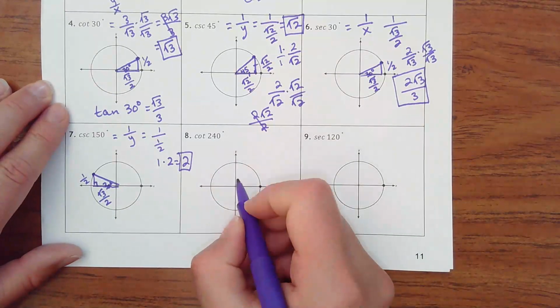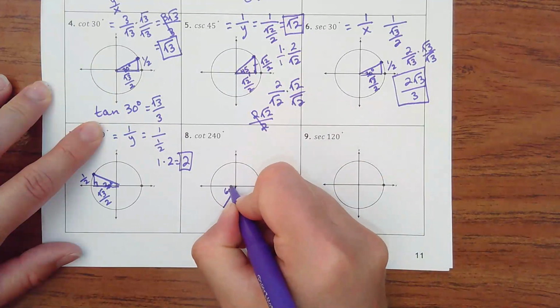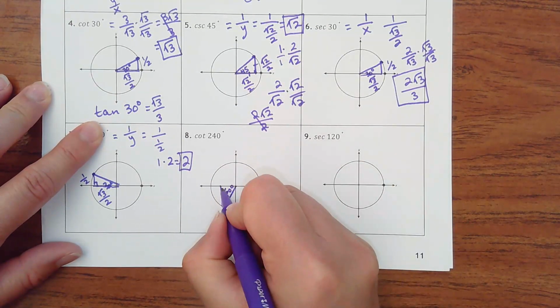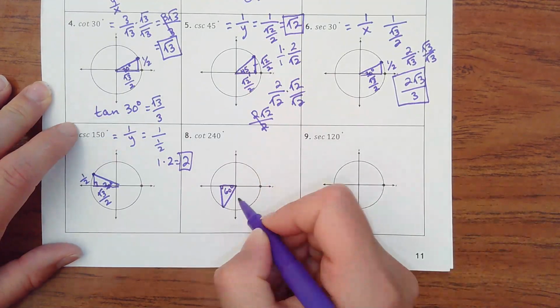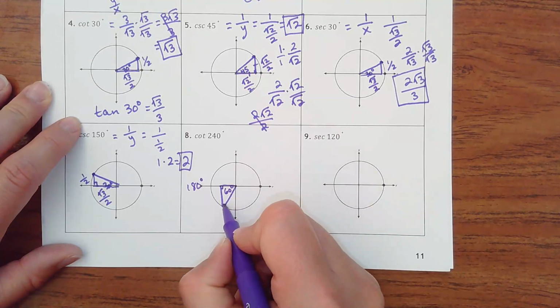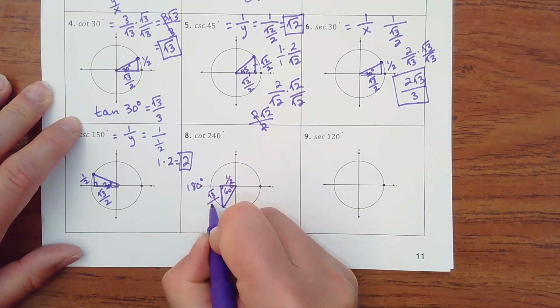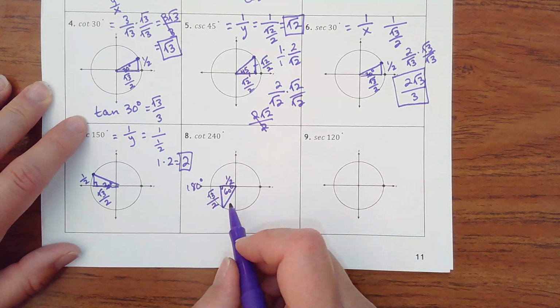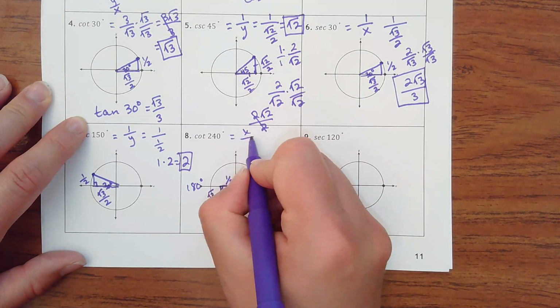Cotangent of 240. 240 would be my 60-degree reference angle, because I'm 60 degrees past a 180. And so this would be my 30, so that means this is my short leg, this is my longer leg. Cotangent is going to be not y over x, but x divided by y.